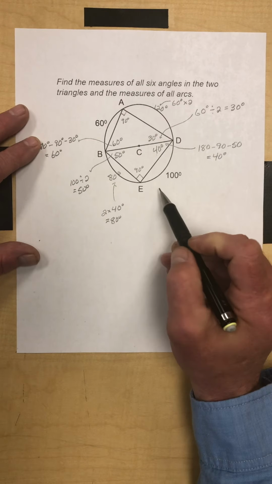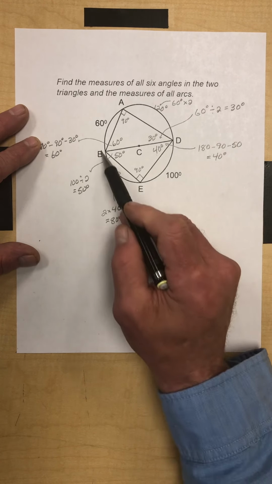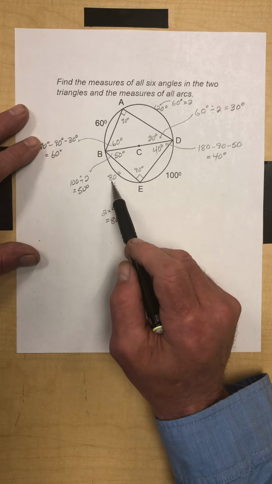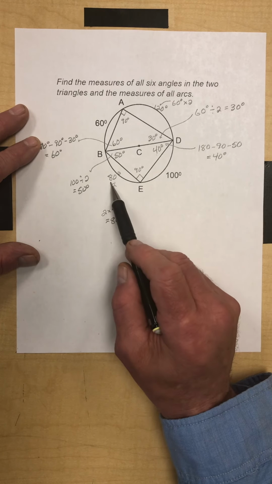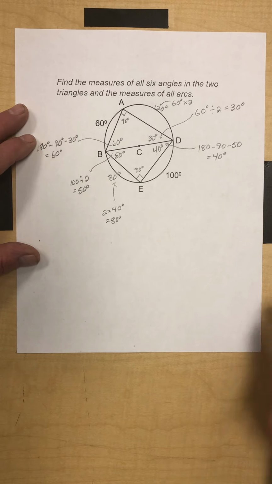And then notice right here, arc BED is a semicircle, which has to have a total of 180 degrees. And using a little bit of arc addition, we do get 180 degrees. So we should feel pretty good about that. Relatively easy to do. Let's take a look at one more.